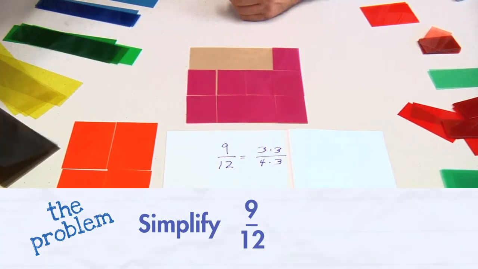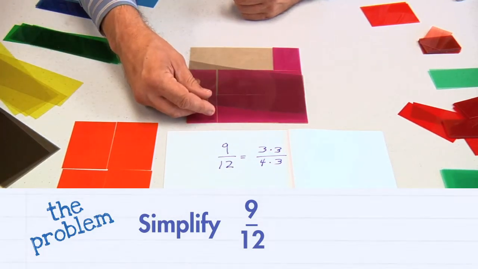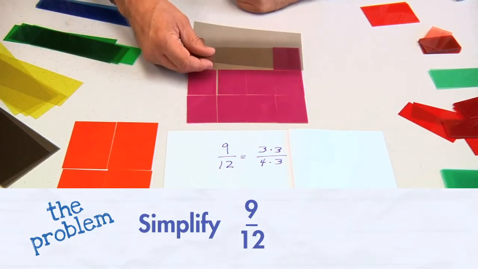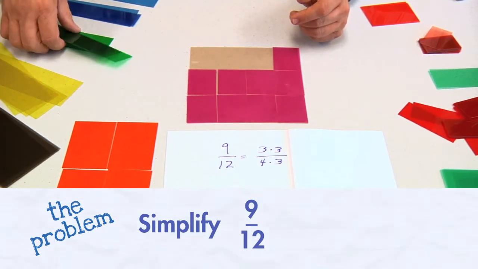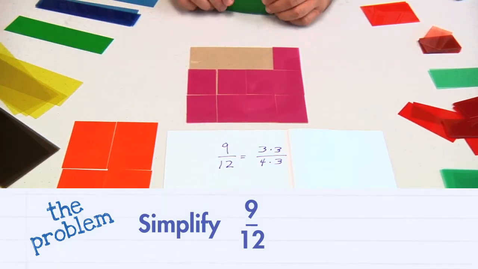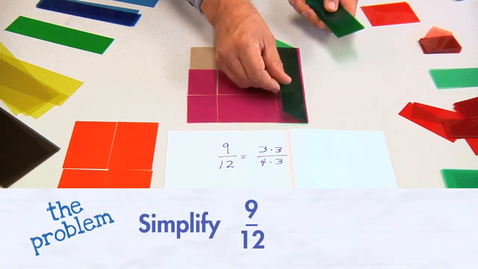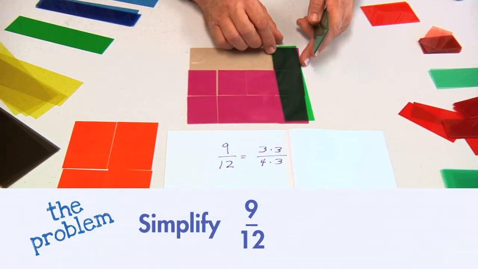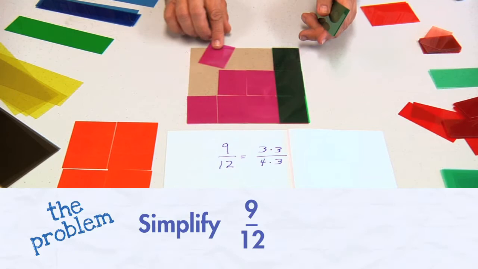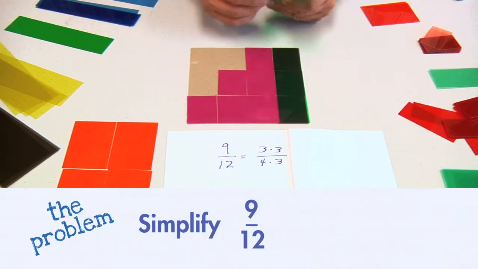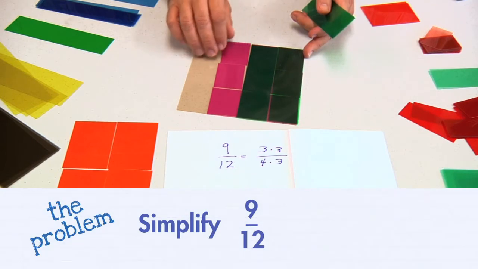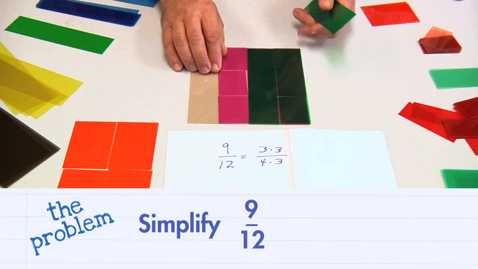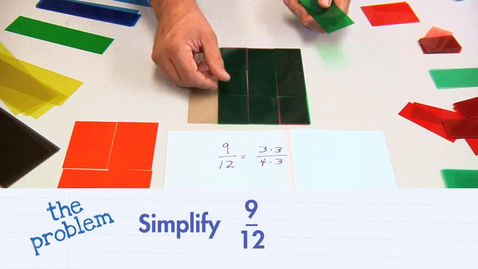And we could try fourths. Actually, we could try a half, couldn't we? Oh, the half would cover up part of it, but the rest doesn't exactly cover up a half. Eventually, kids will see that a fourth comes here, and if they take this piece and move it around, a fourth comes here, and if they move this one around, a fourth will come here.